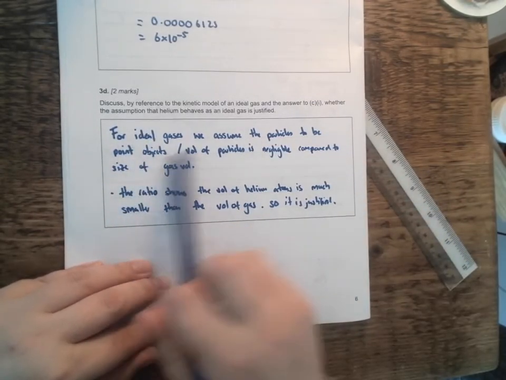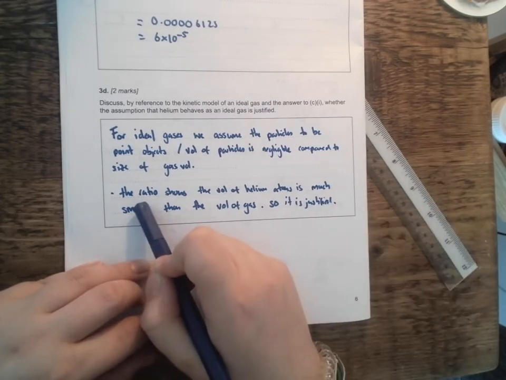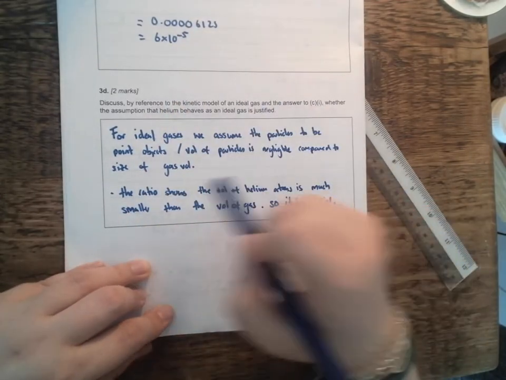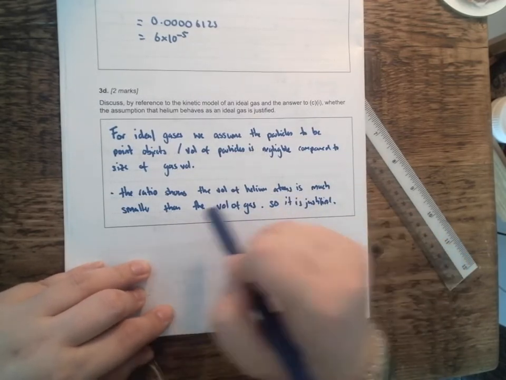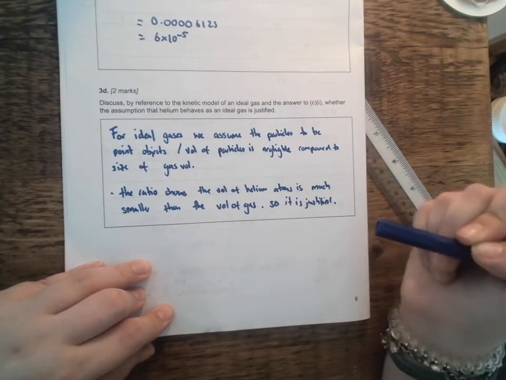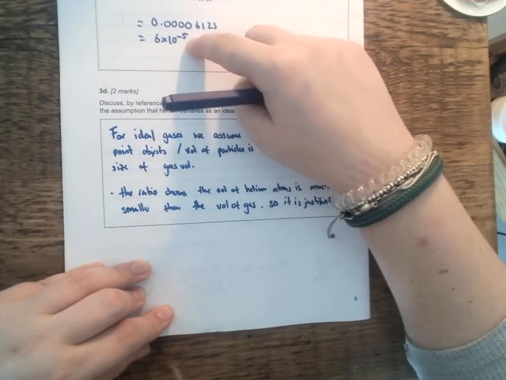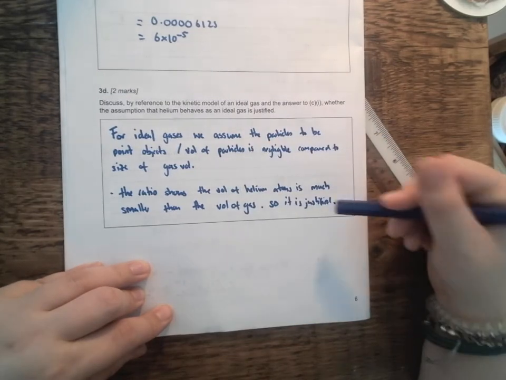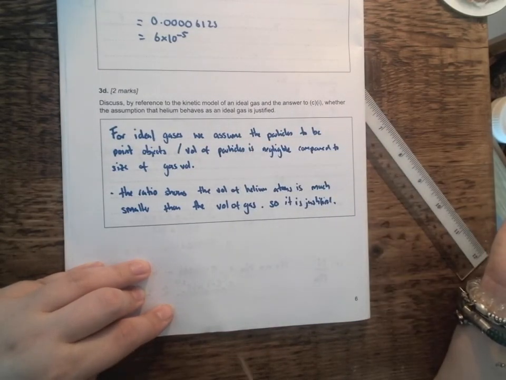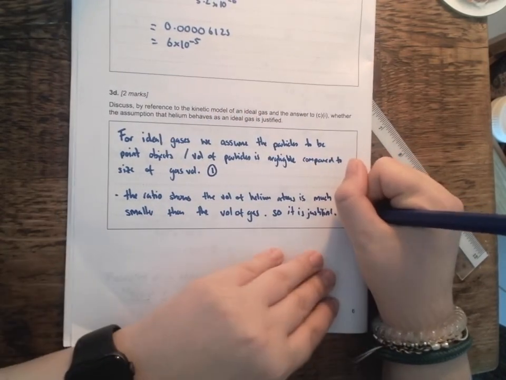So I've kind of said what my ideal gas law is. That gives me 1 mark of it. My second mark comes from then linking it back up to my part C up here. So I said the ratio shows that the volume of the helium atoms is much smaller than the volume of the gas, so it is justified. Okay, again, if we're showing here, 6 times 10 to the minus 5 times smaller is the volume of those helium atoms. So I get 1 mark for linking to the assumption, and then 1 mark for my justification of the answer there. All right, so 1 mark for each. And that was question 3.